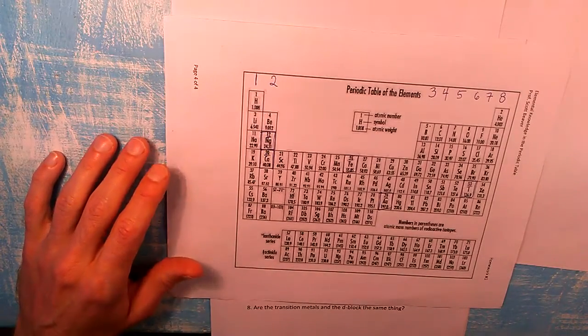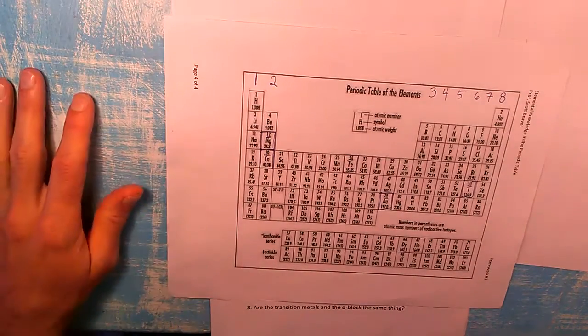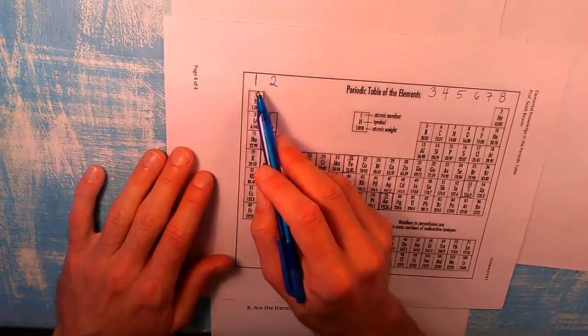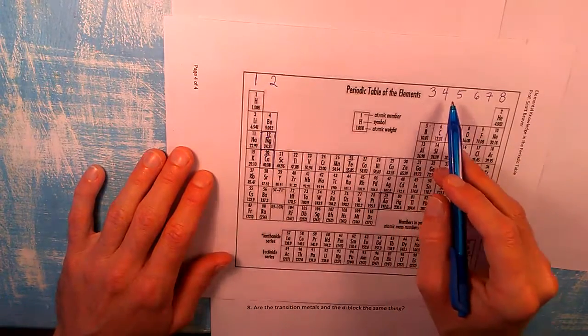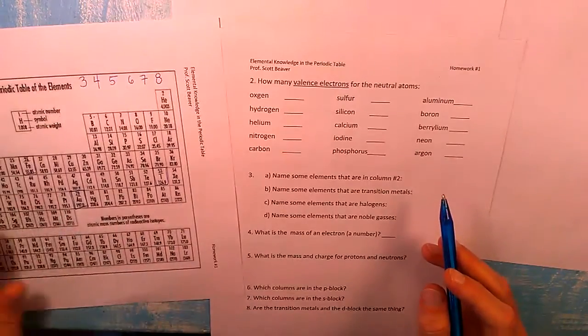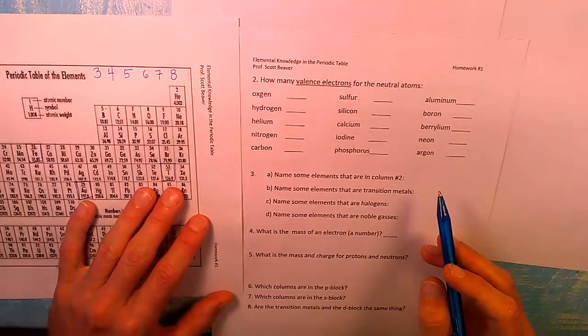Maybe it's a little funny. That's just the way it is. That's what the periodic table means, because again, these numbers, 1, 2, 3, 4, 5, 6, 7, 8, represent the number of valence electrons.